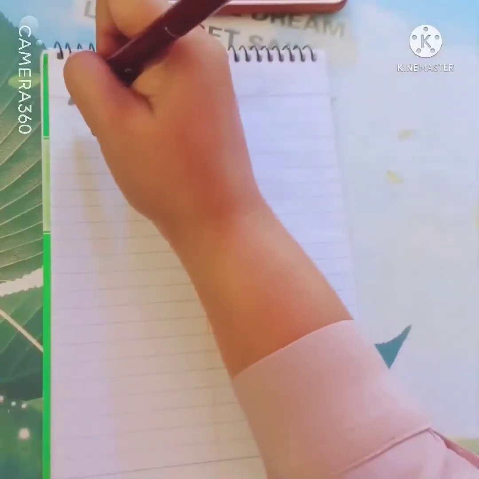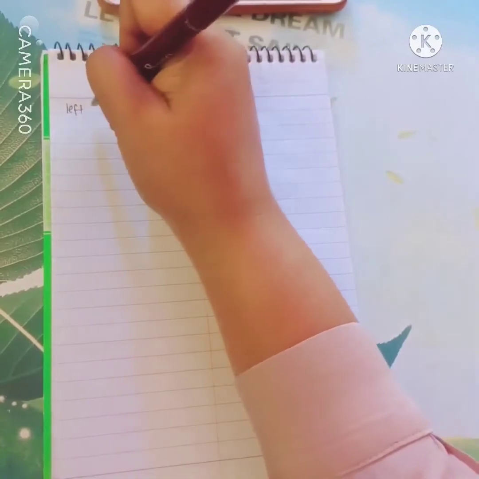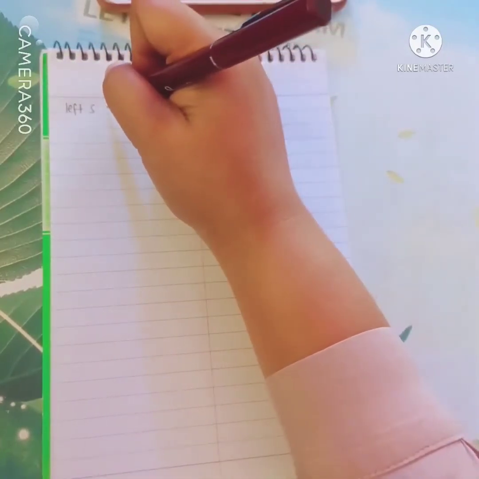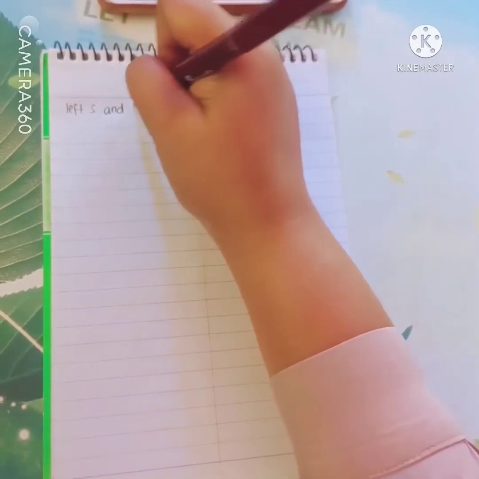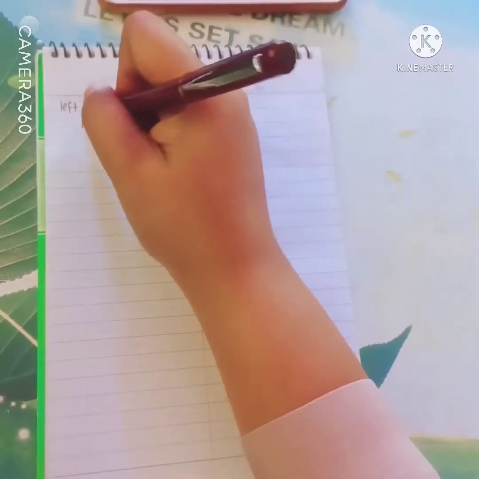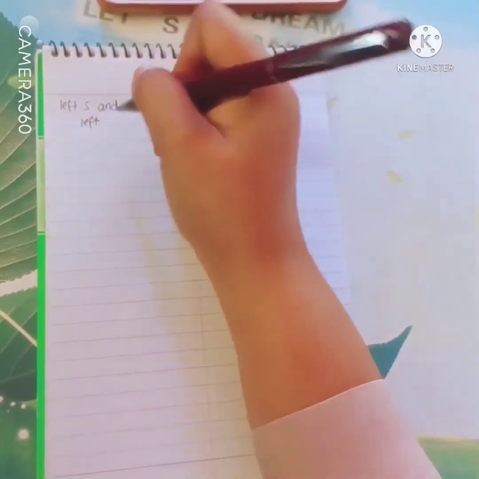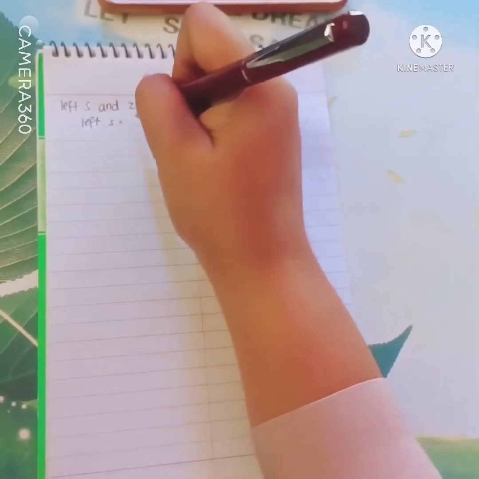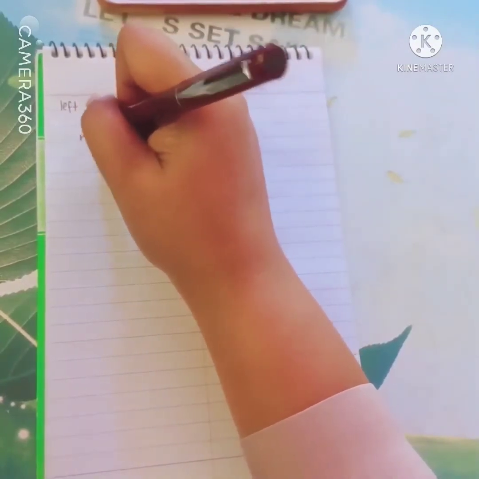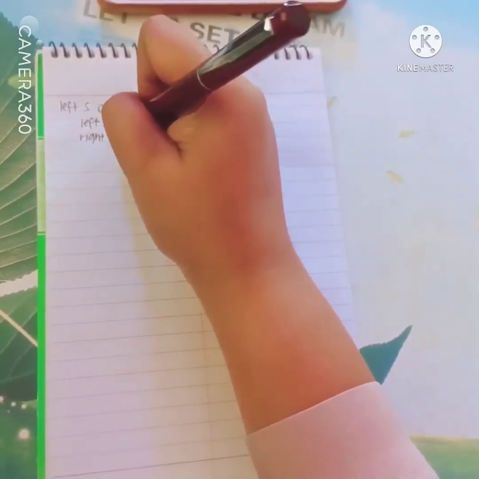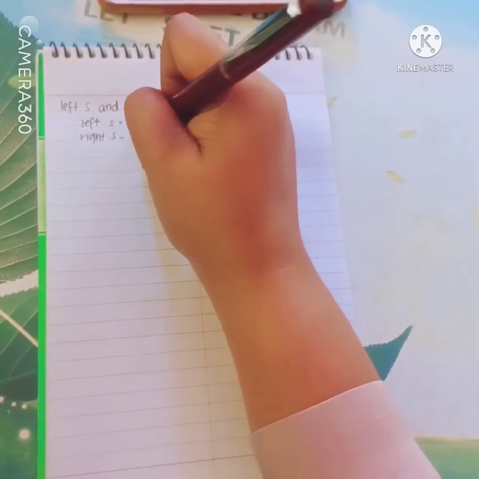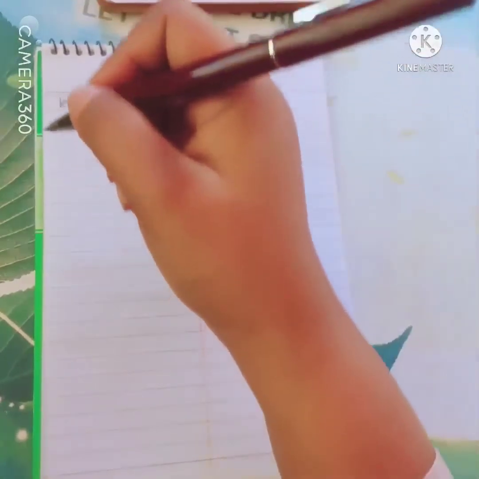Let's discuss the left S and Z. Left S is like this, and right S equals like this. Let's have a sample.